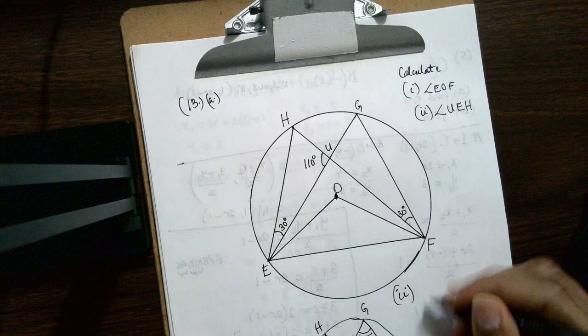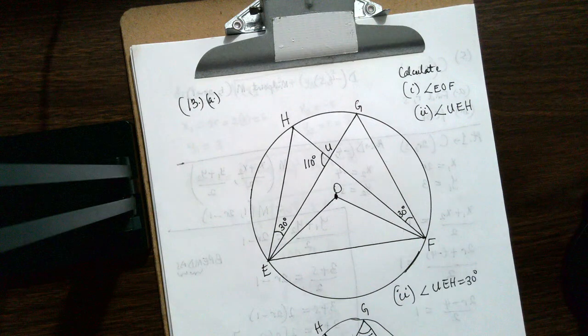My advice when you solve circle theorems is that whatever statement you write in geometry, you support it with a reason. The reason here is that angles in the same segment of a circle are congruent.